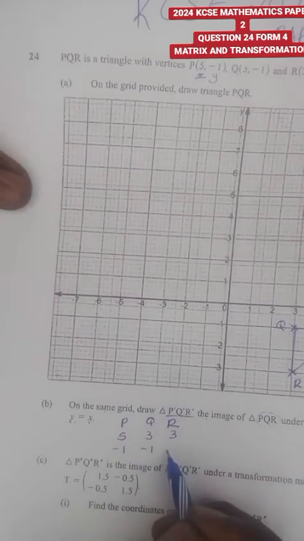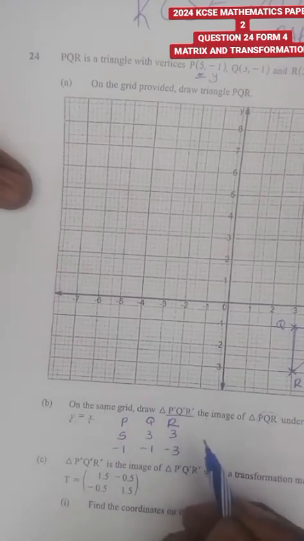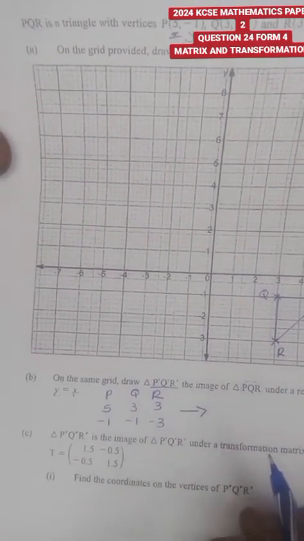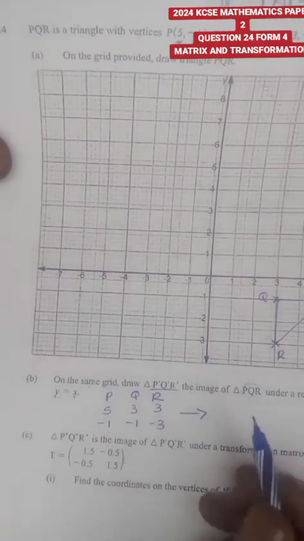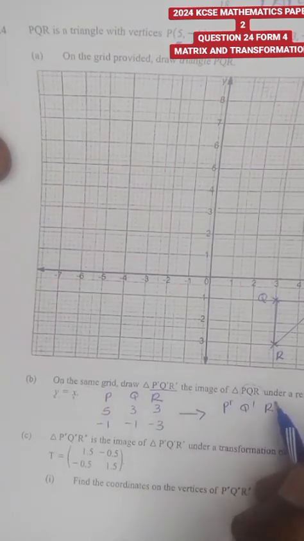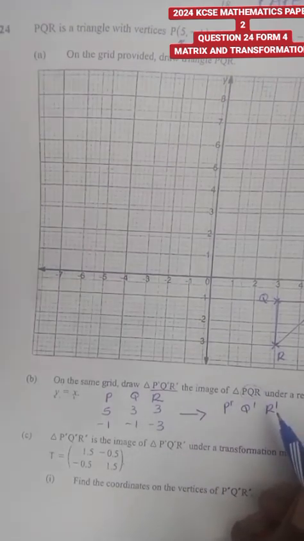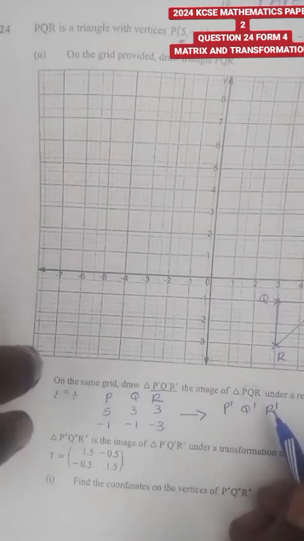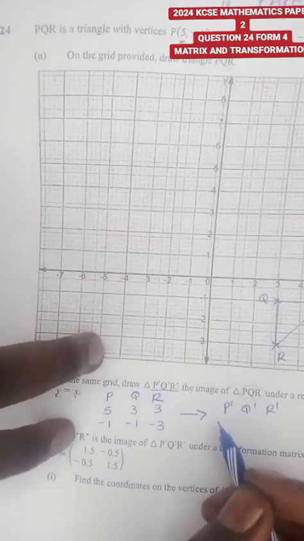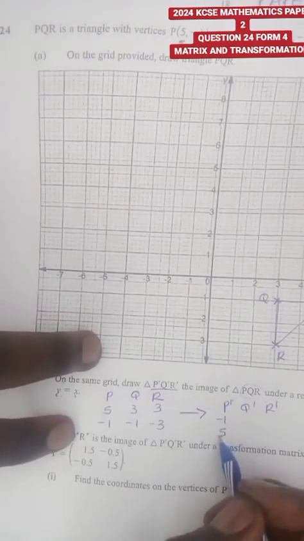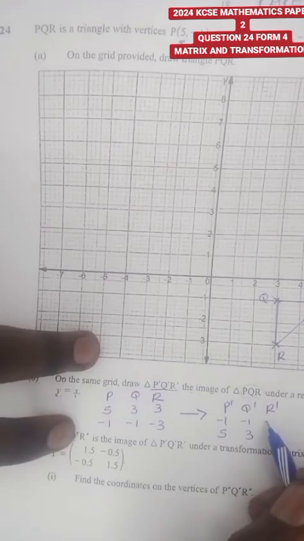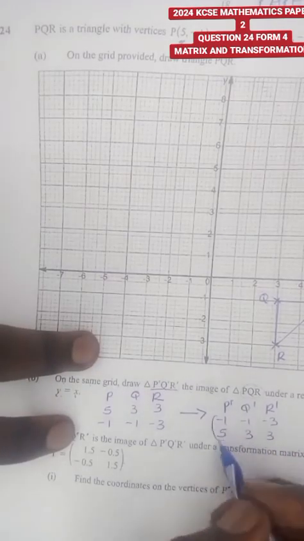If you are a student who uses the properties of reflection, you will say that the images P', Q', R' are supposed to be, you just interchange the values because Y is equal to X. So where we have Y, we put X, and where we have X, we put Y. So we'll have (-1, 5), (-1, 3), and (-3, 3). That one is for students who are using properties. Still allowed.